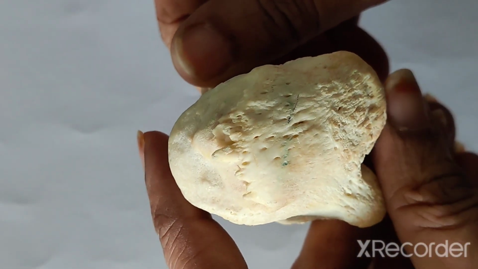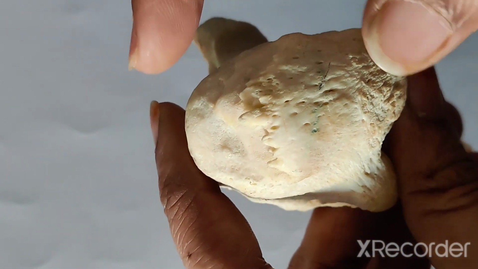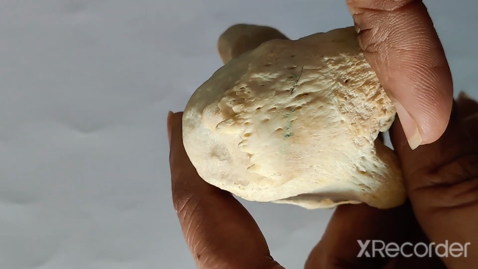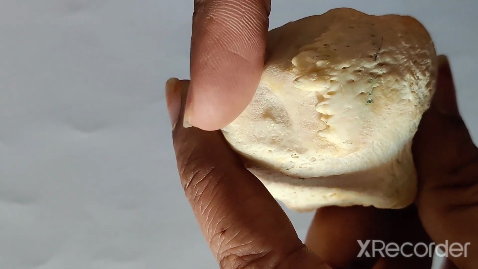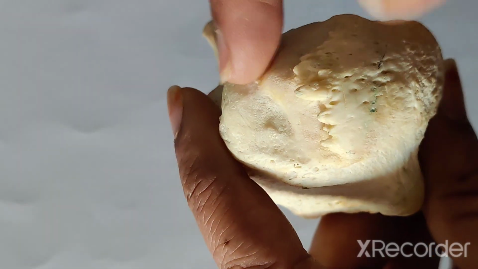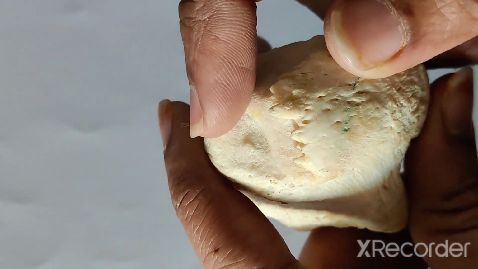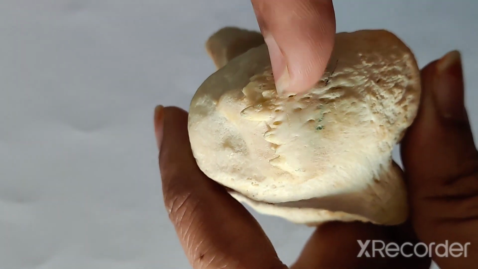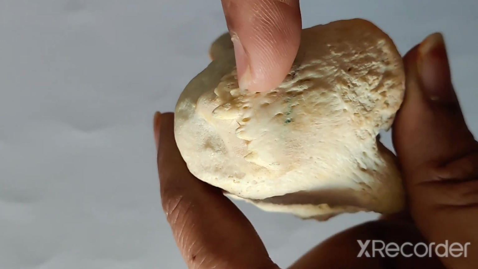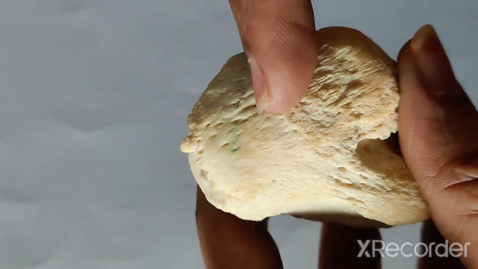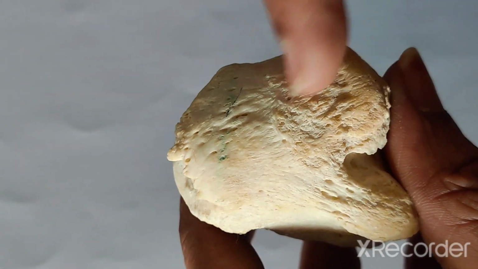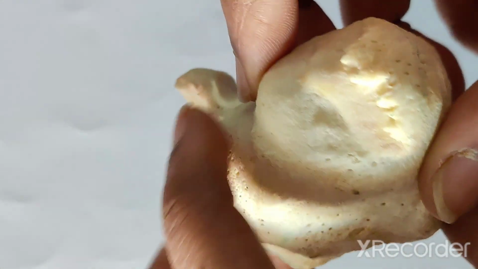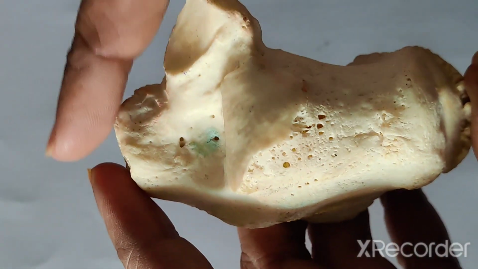This posterior surface of the calcaneum is divided into three parts: the upper 1/3, the middle, and the lower 1/3. The upper 1/3 part is smooth and it is related to the bursa. This middle 1/3 part gives attachment to the tendo Achilles or Achilles tendon, and this lower 1/3 part is subcutaneous, occupied by the fibrofatty tissue. Then we have the superior surface.